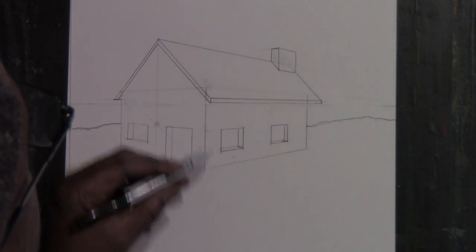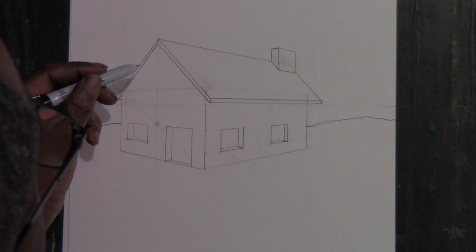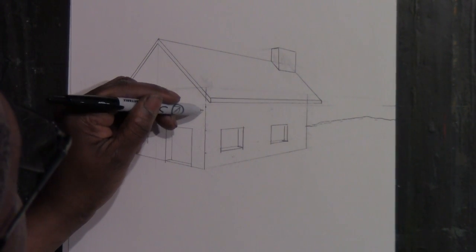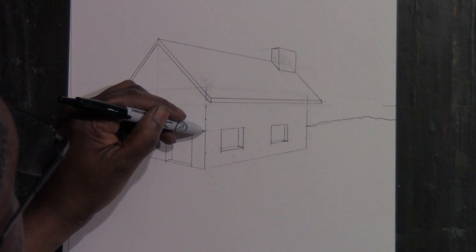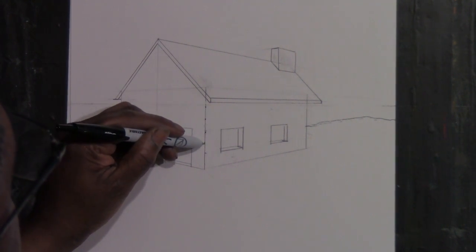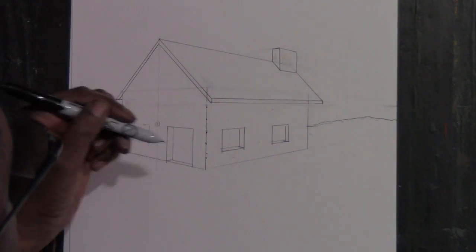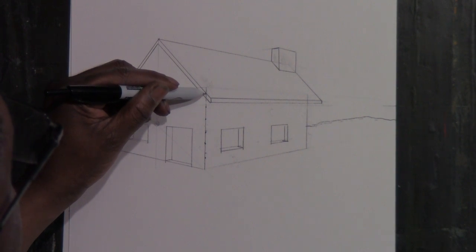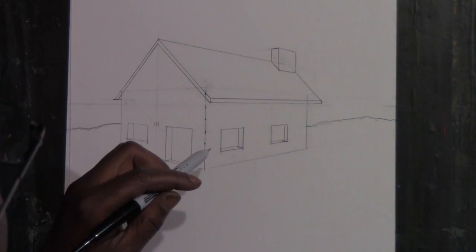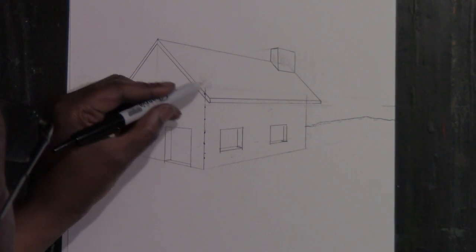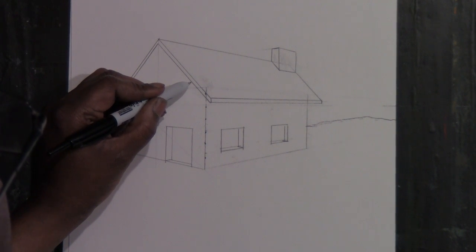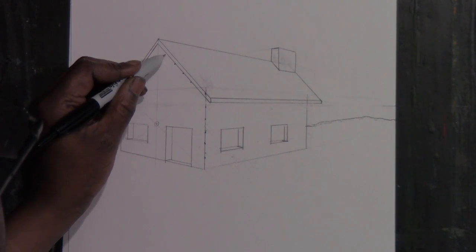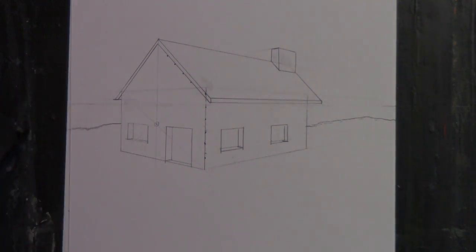Let's start here. We'll start right here. I'll put a dot here, put a dot here, put a dot here, put a dot here, put a dot here. I'll put an imaginary dot right there. I'll put a dot here, a dot here, a dot here. There's a reason for this, and I'll put a dot right there.